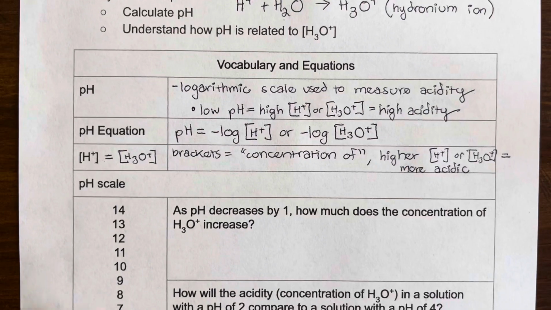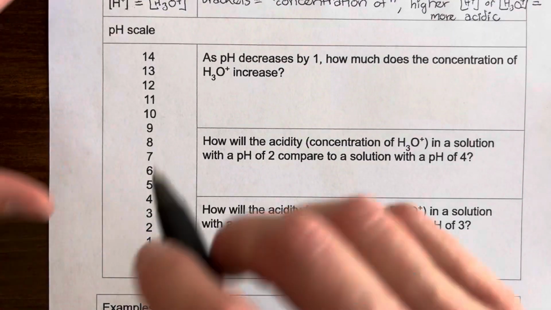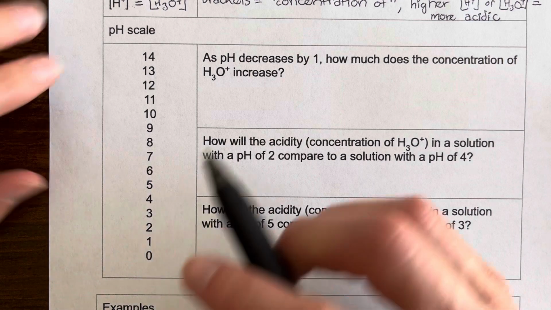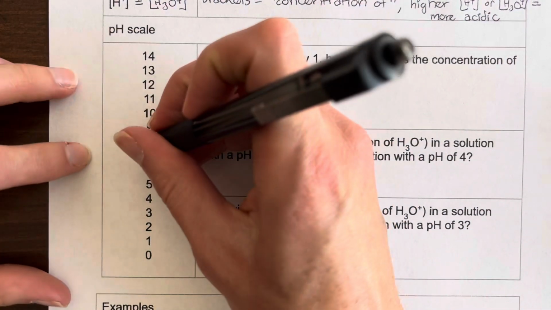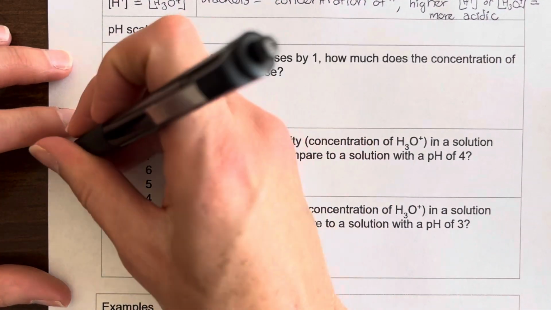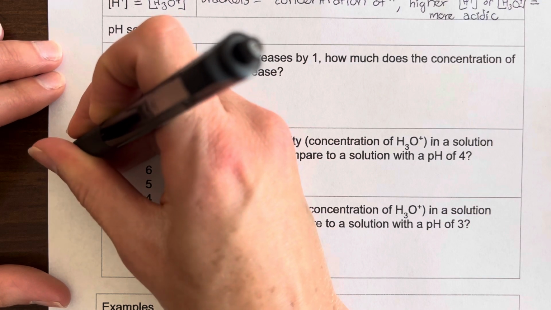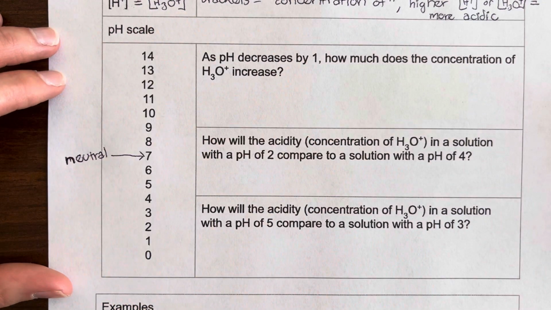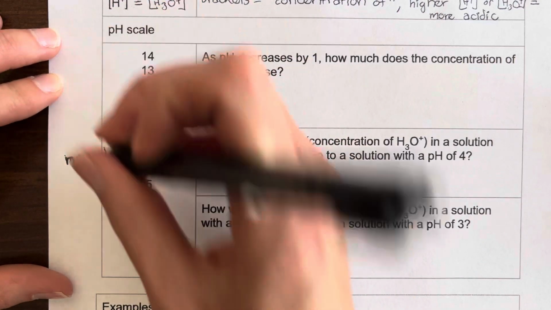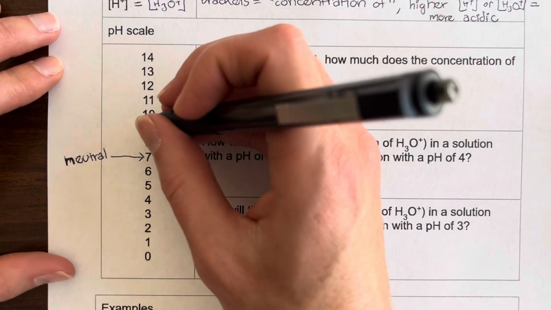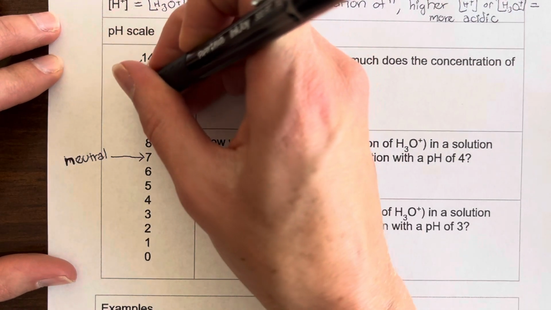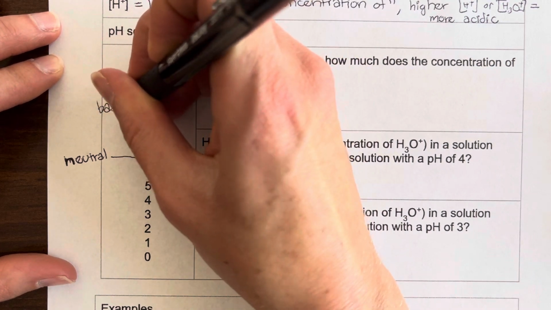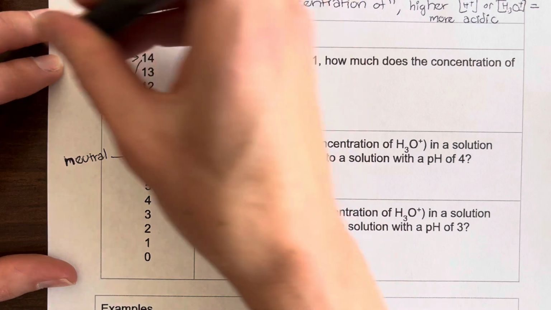All right. So let's jump into talking about the actual pH scale. You've probably seen this before, but just as a reminder, 7 is neutral on the pH scale. So let's go ahead and label that. 7 is neutral, that's an N there. And then above 7 is basic, and 14 would be the most basic.